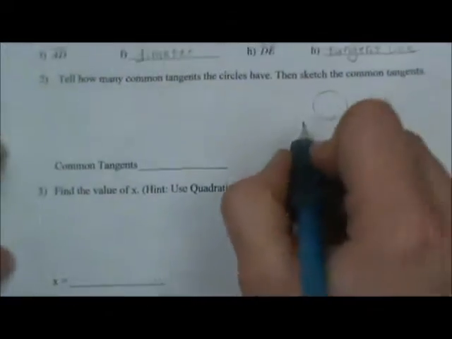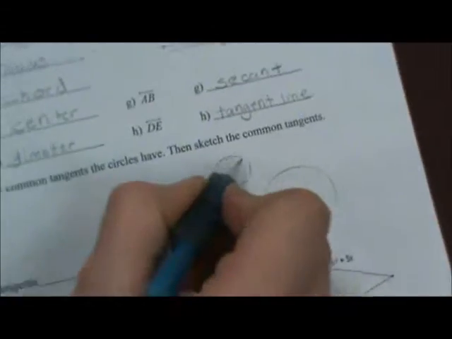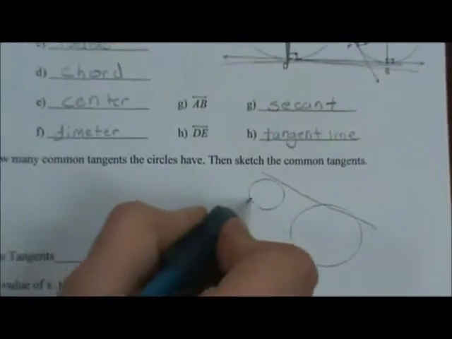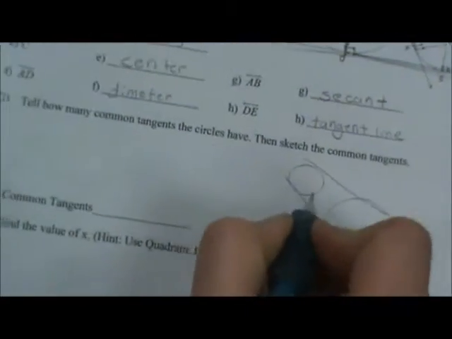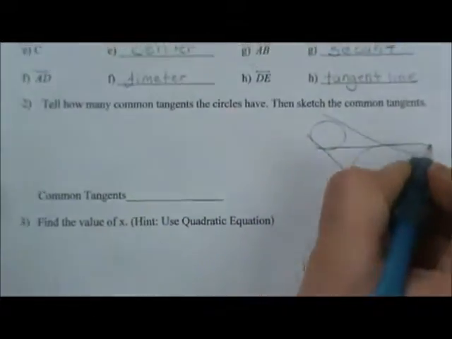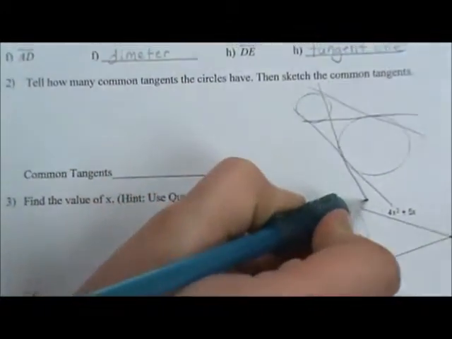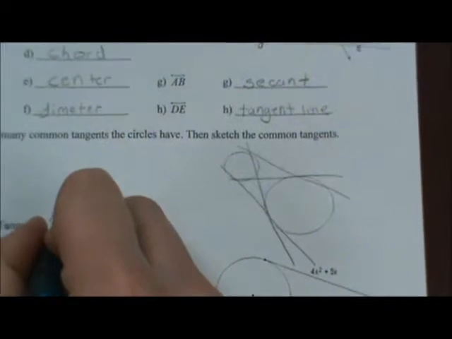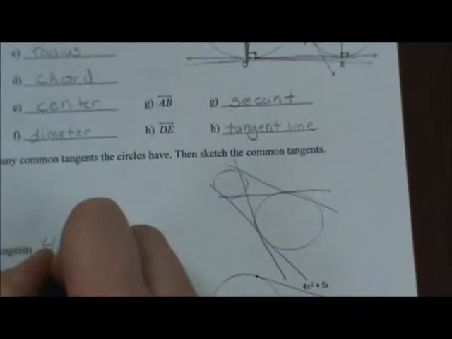Okay, for number 2, there's one tangent line there and one there, and then there are another 2 right there and the other way, because they cross. So therefore, there are 4 common tangents.